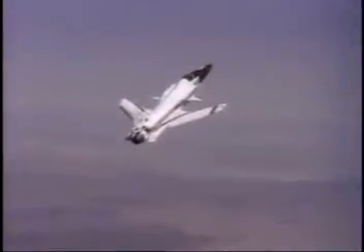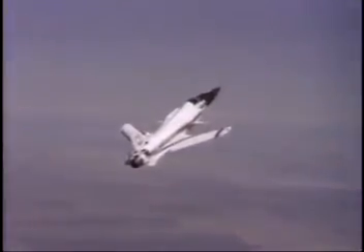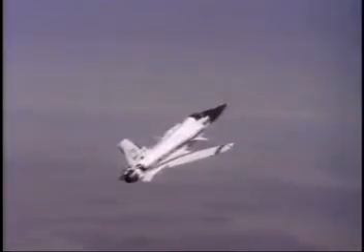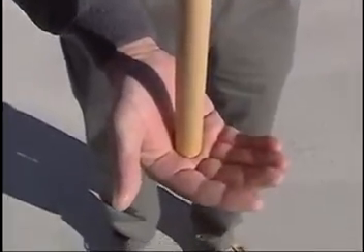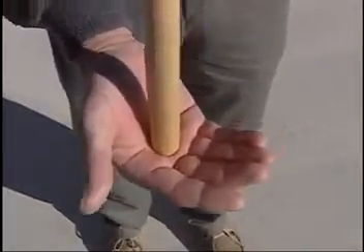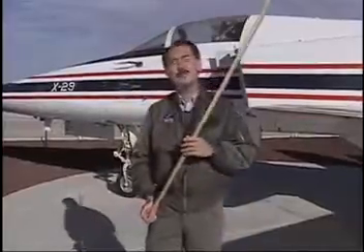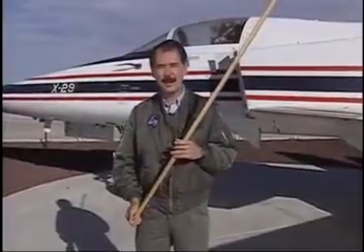But on the X-29, we had advanced technology in the form of very fast computers. Those computers could compensate for the instabilities in the airplane. Let's go back to the broomstick for a second. It's like your hand moving back and forth to compensate for the instability. And that was the way we were able to make the X-29 fly.